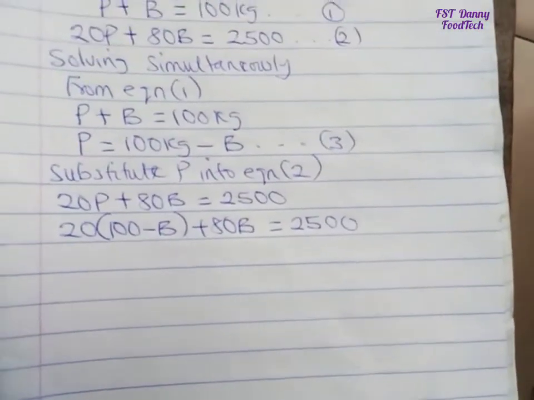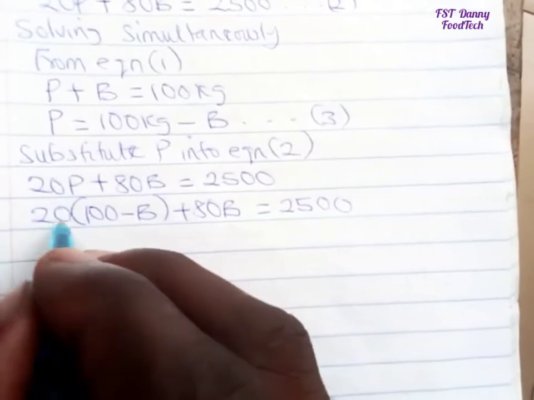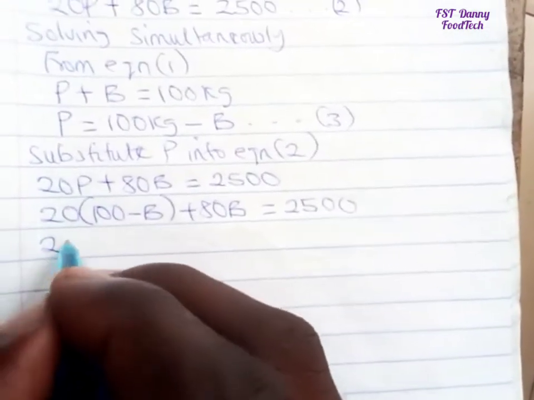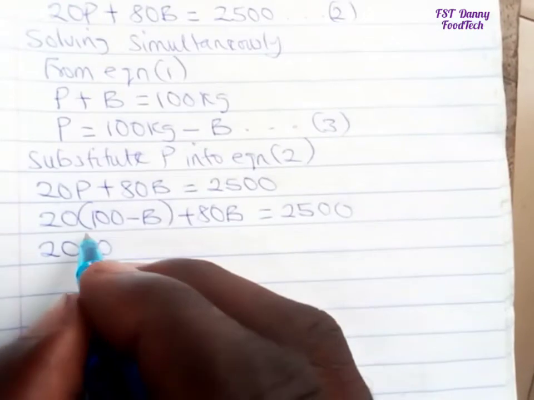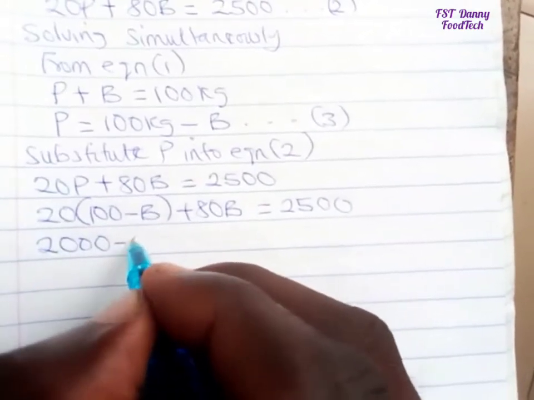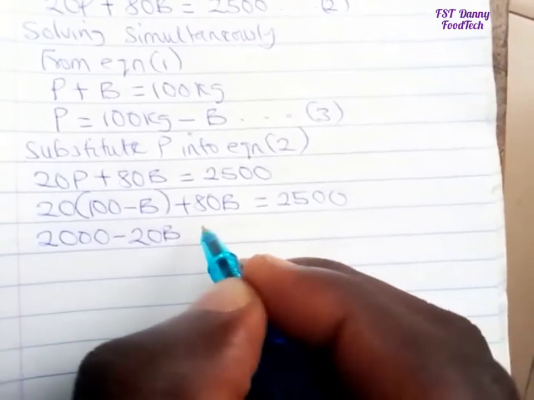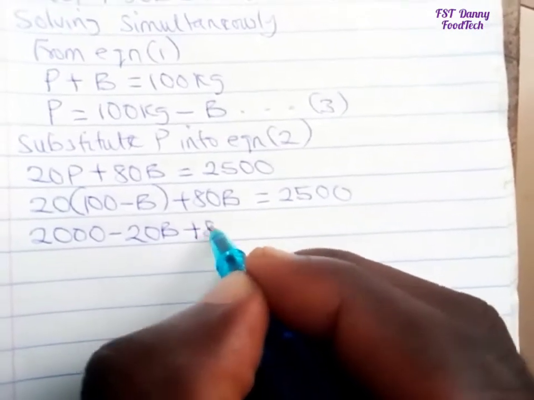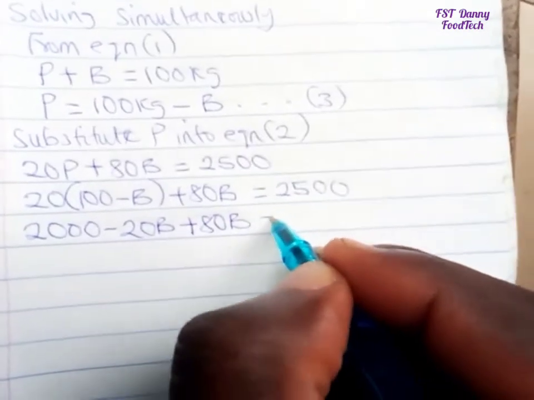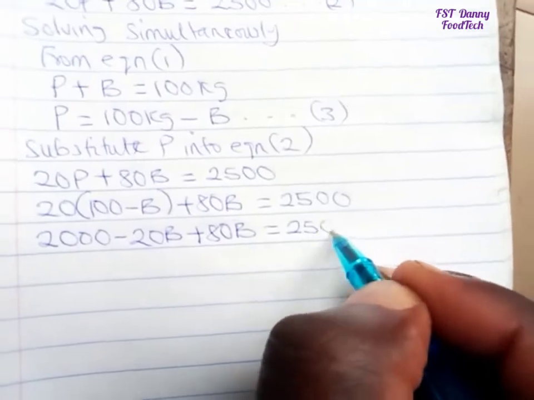Alright, so 20 times 100, we have 2000. 20 times minus B, we have minus 20B, and plus 80B equal to 2500.